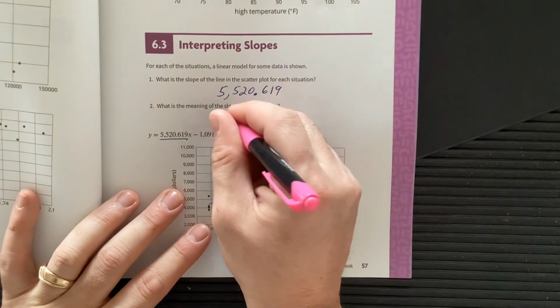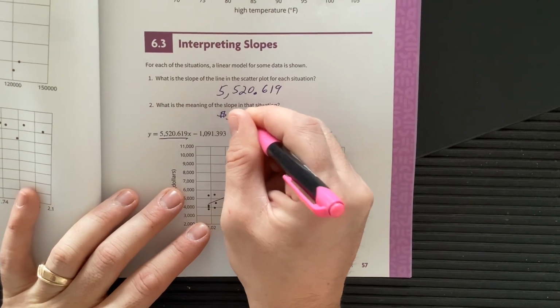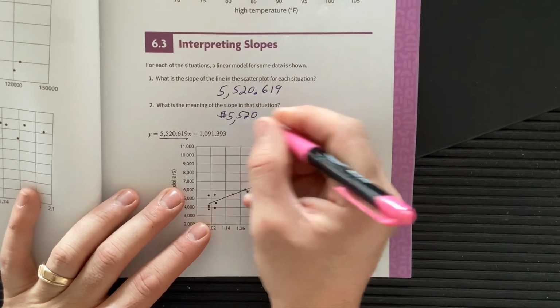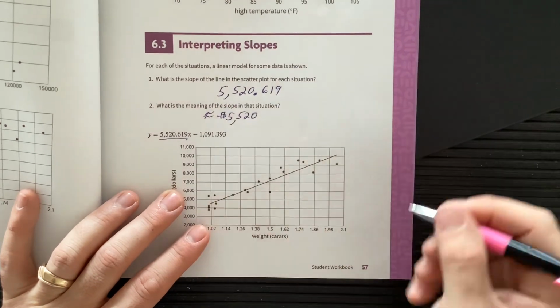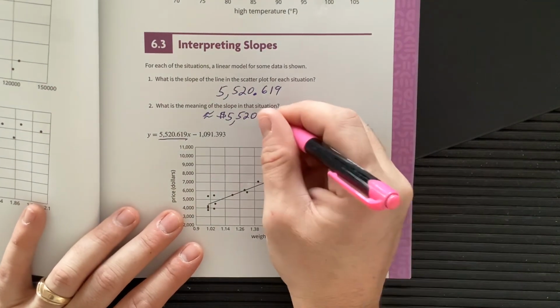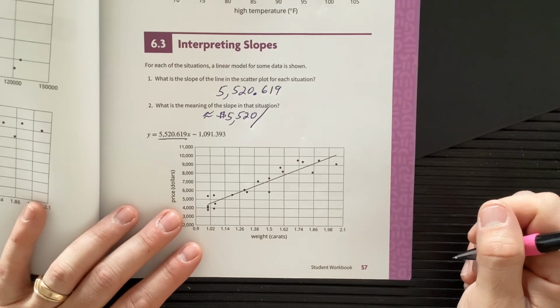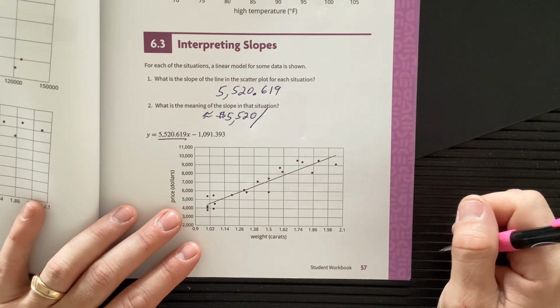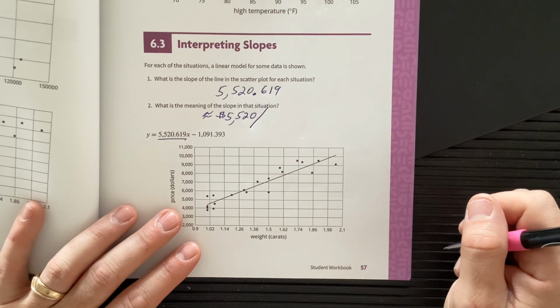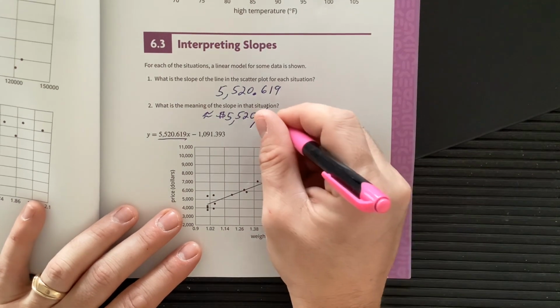Price. So that is the amount of money. I'm going to round it. $5,520 per what? Per carat.